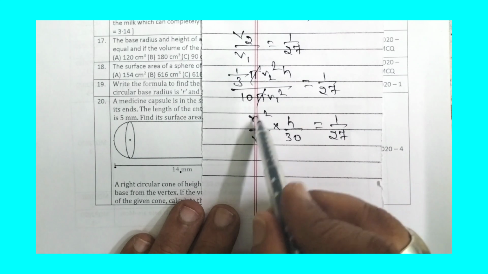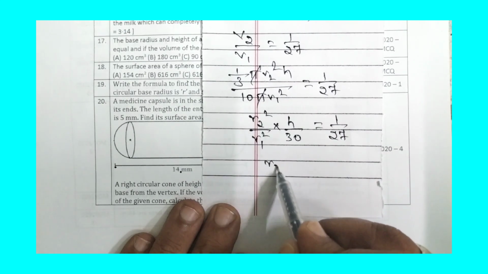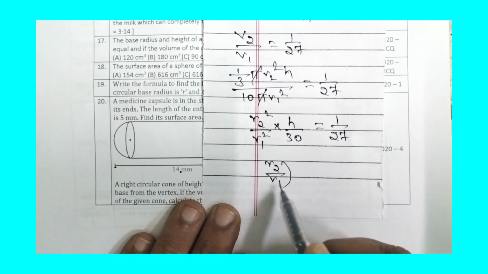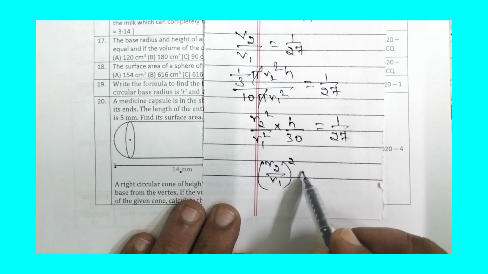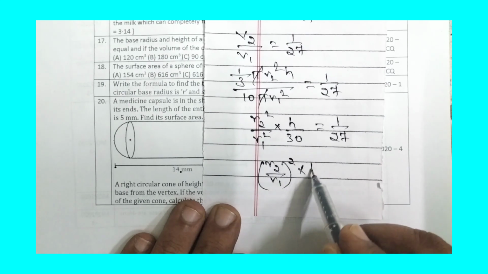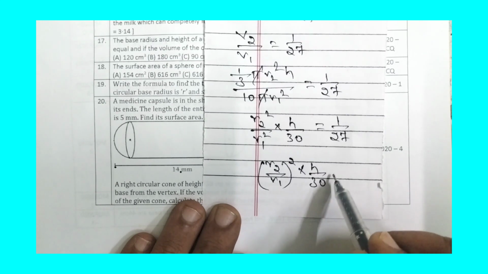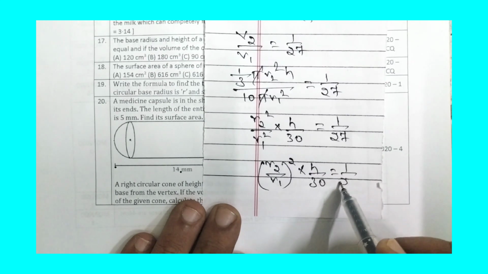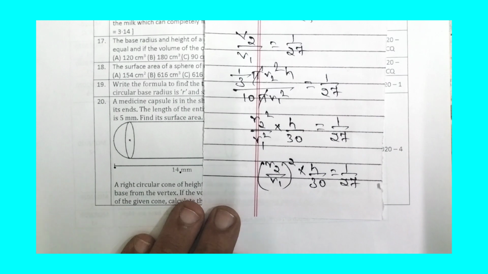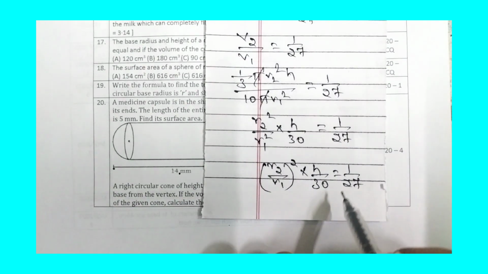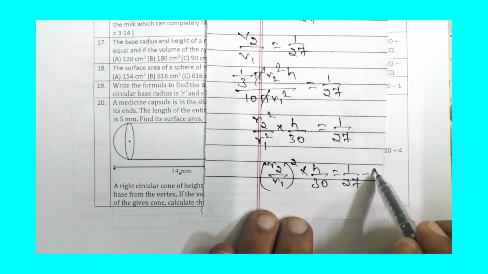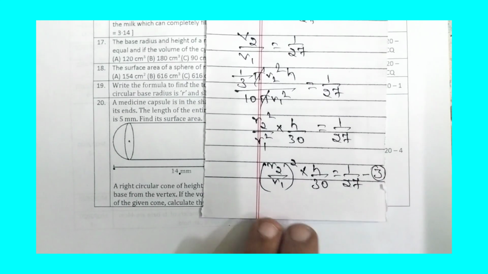Now what is common to both? r2 by r1 whole square. Since the square is common, we have r2 by r1 whole square into h by 30 is equal to 1 divided by 27. So let us call this equation 3.